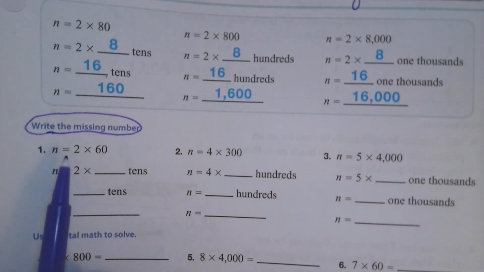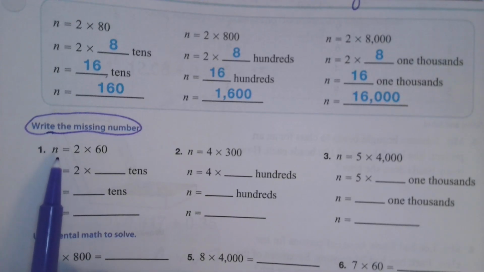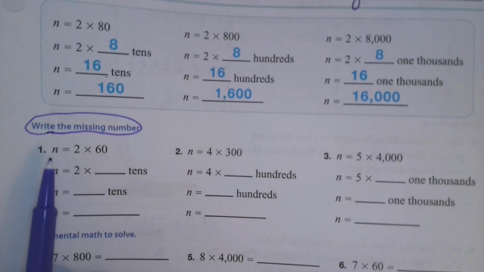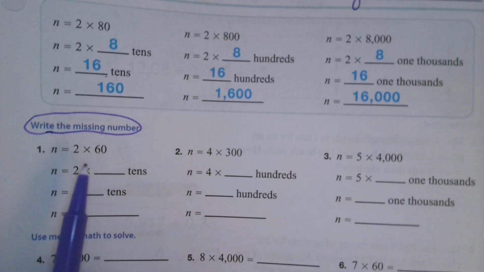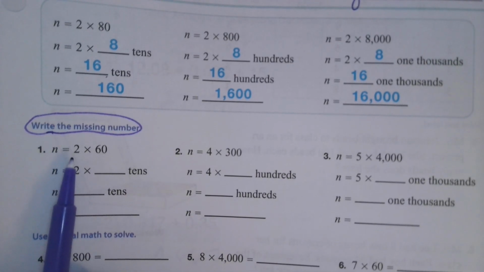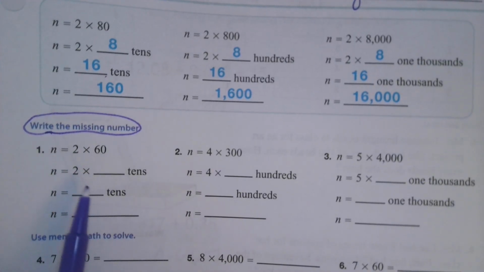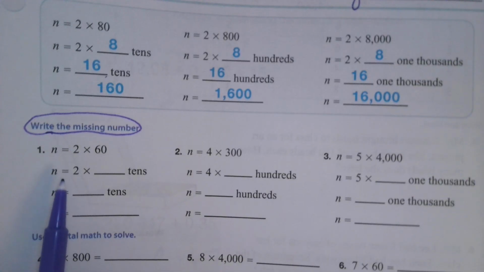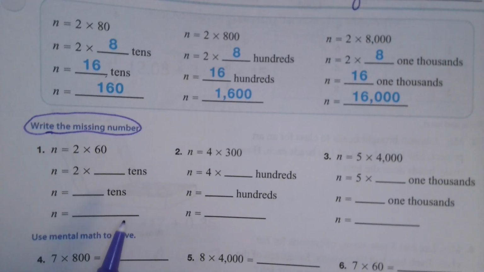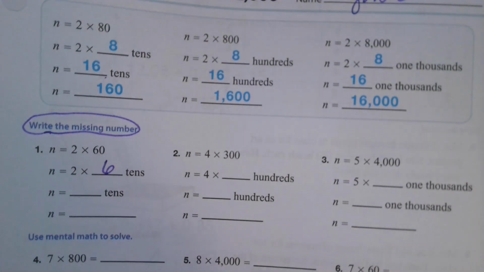If n is equal, now n is just like n for number, okay? This is a variable. It's an unknown number. We're just throwing a letter in to represent it for now. n is equal to 2 times 60. Now, what they want to know on the next line is, can they break it down? n is equal to 2 times blank 10's. 60 tens? Well, 60 is your number, but how many 10's is 60? 6. It's 6. Yeah, there's a 6 in the tens place.